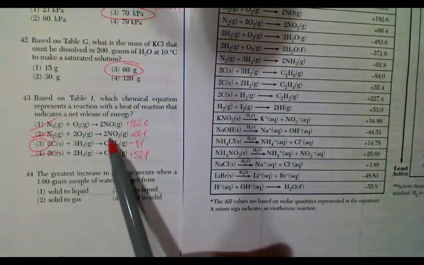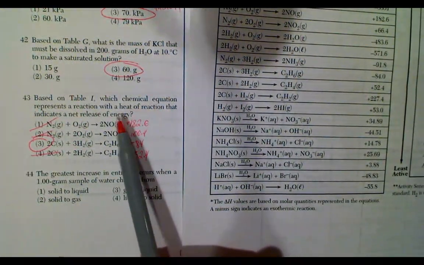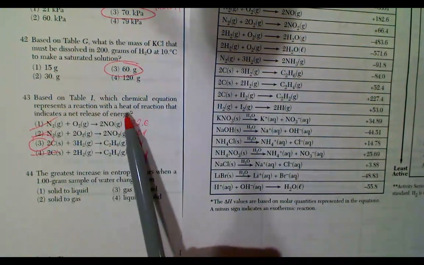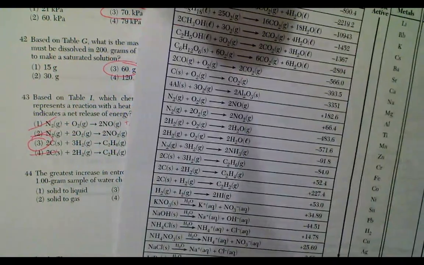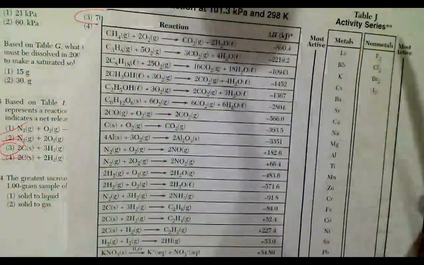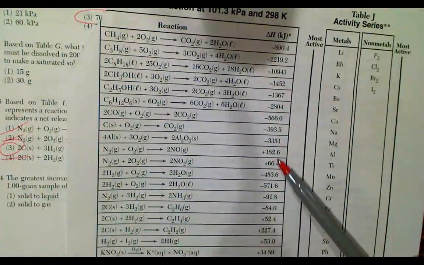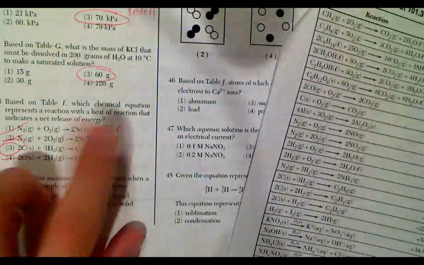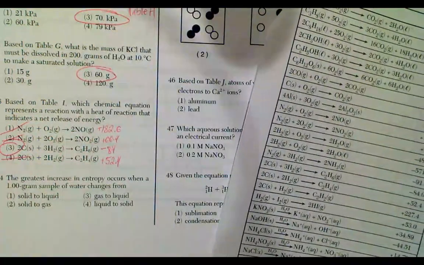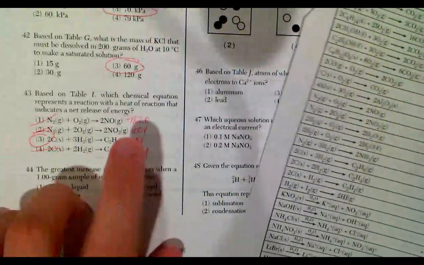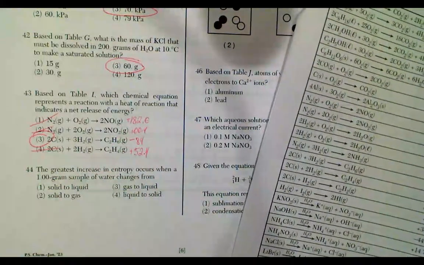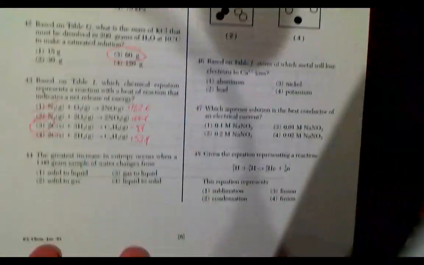Another question where even if you weren't quite sure how to answer, it says table I, it talks about the heat of reaction. It tells you how to do this. It tells you what you're looking at here. If you're looking at the energies for these 4 reactions, just see what the numbers look like. 3 of them were positive numbers. 1 of them was a negative number. That's the odd man out. Real good chance that's going to be the correct answer. And it was.